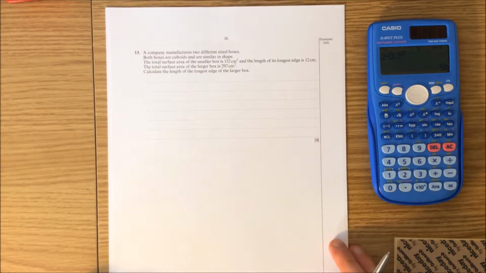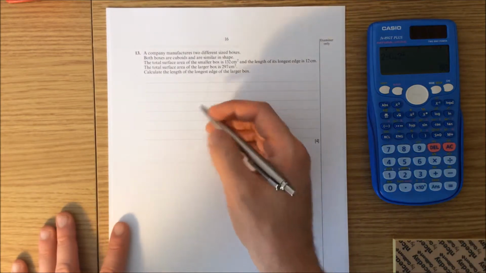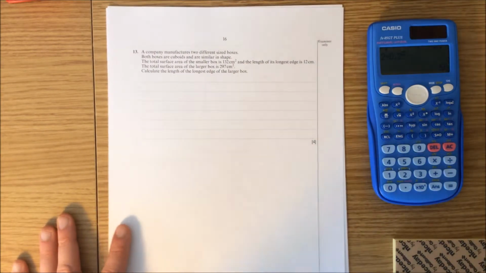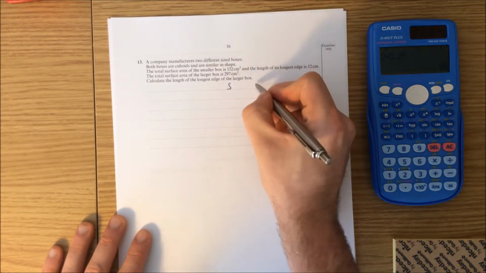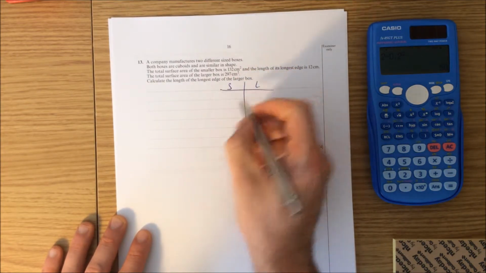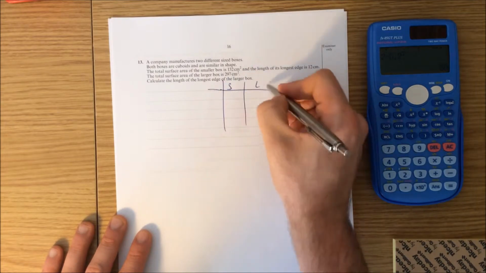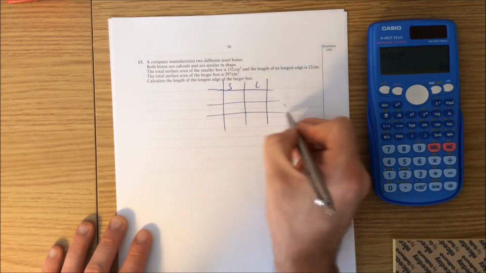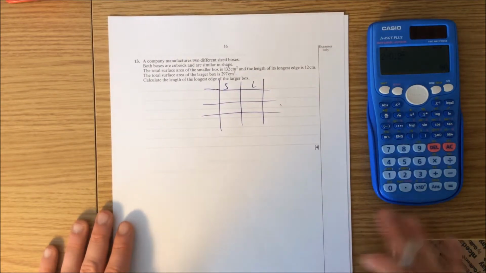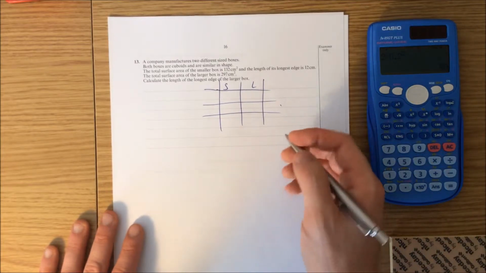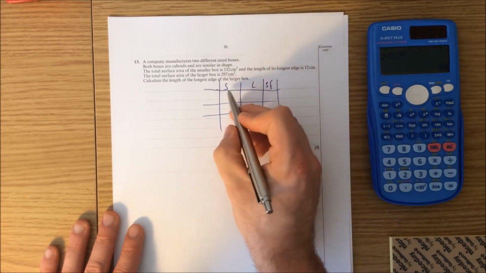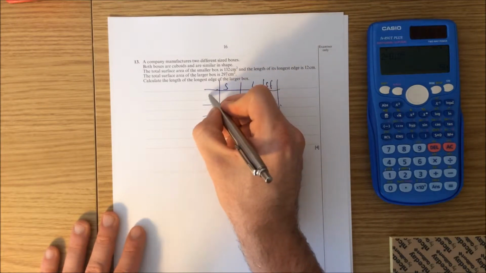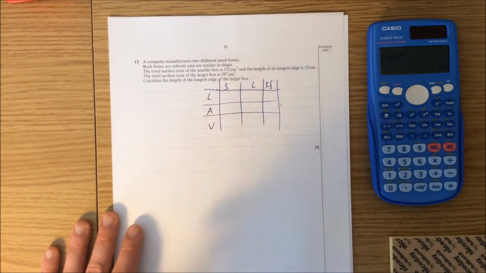Question number 13. Similar shapes. As soon as we see similar shapes, we need to be thinking about the scale factor and the links between them. So we have the smaller object and the larger object. They are the two options. Now, in terms of using the table for this question, which I've covered with year 11, but year 10 will be going through after Easter, there are 3 columns. We have the scale factor, and we have the smaller, the larger. We have lengths, we have areas, and we have volumes.